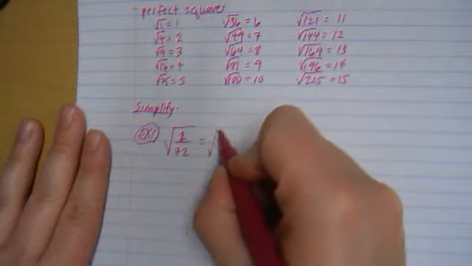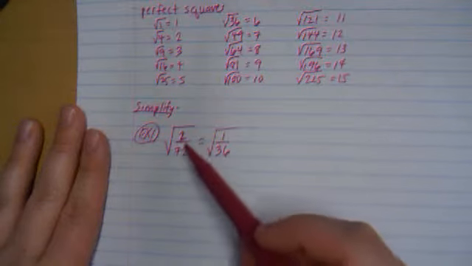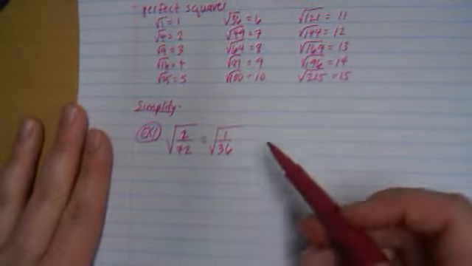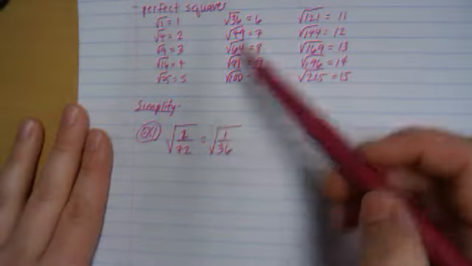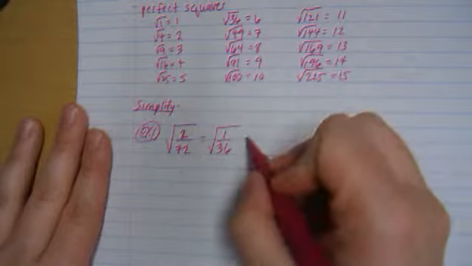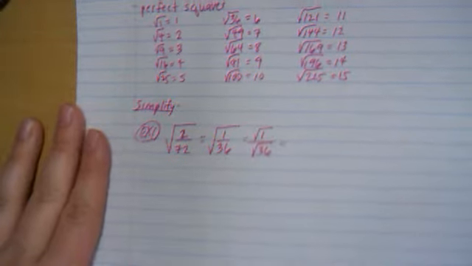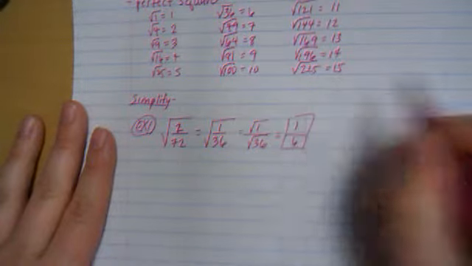So what I'm going to do is I'm going to simplify. I'm going to simplify this to be 1 over 36. Okay, because 2 goes into 2 1 times, 2 goes into 72 36 times. Okay, from here I can look. Is square root of 1 a perfect square? Yes. What about 36? Yes. So this I can separate them as square root of 1 over square root of 36. Okay, well square root of 1 is 1, square root of 36 is 6. So that's how it reduces.